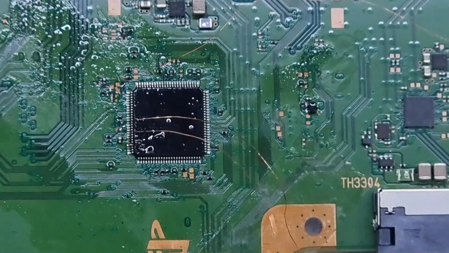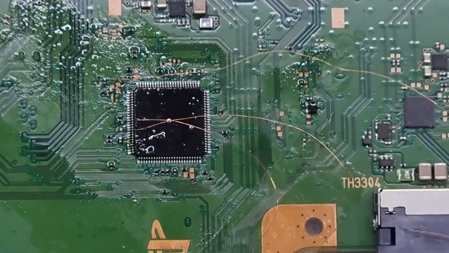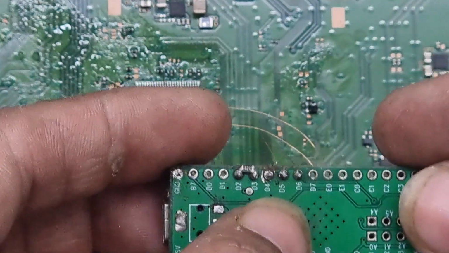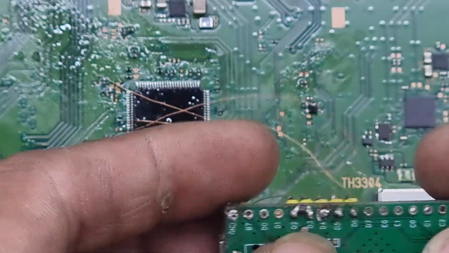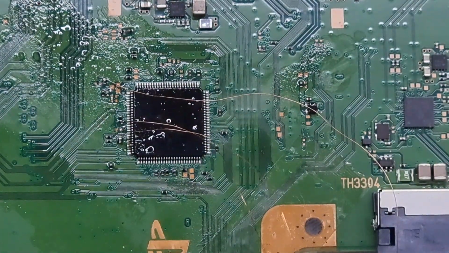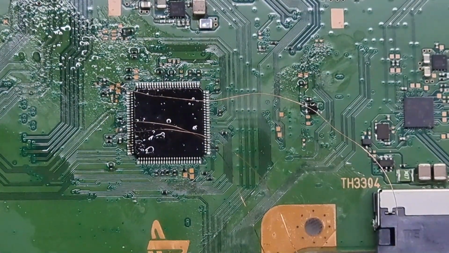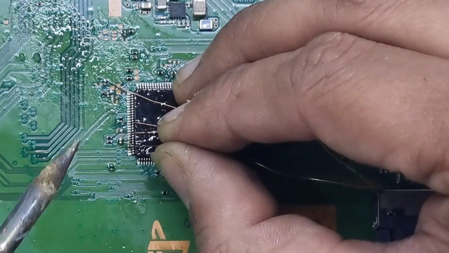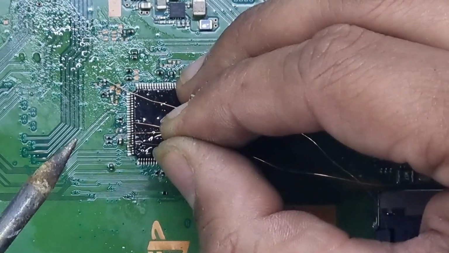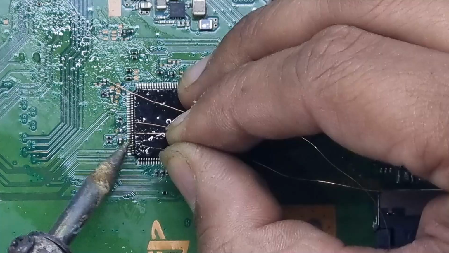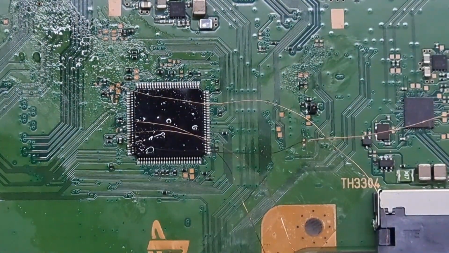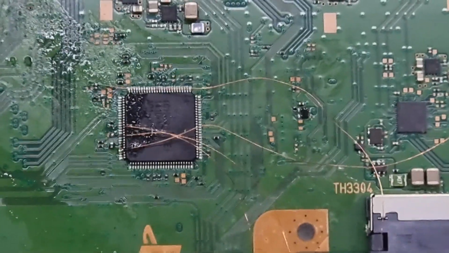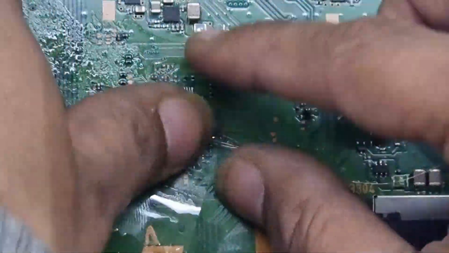So 2 points attached, and the D5, or D4, sorry, D4 point, I attach this point to the lifted pin. So dash. And then cover this area.